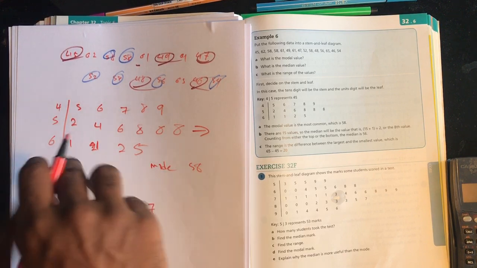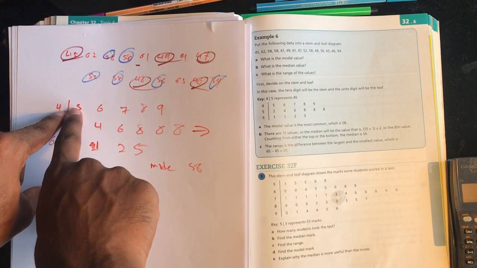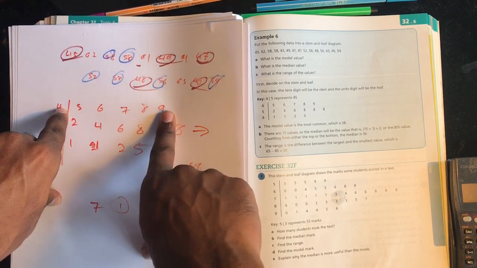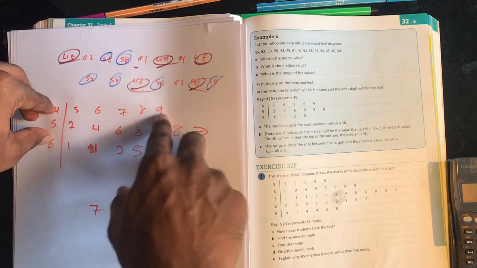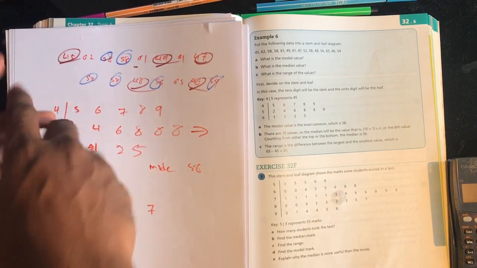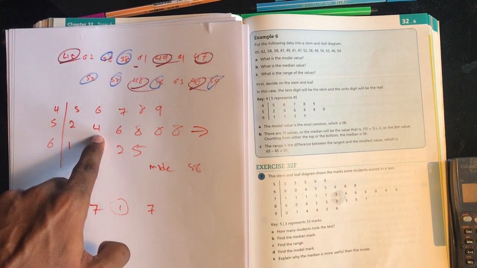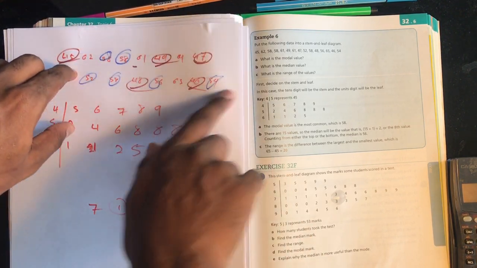As simple as that. I know some of you will be confused about how we actually do it, because this is 45, that's how you read it. This is 46, this is 47, this is 48, this is 49. But in the stem leaf diagram we take out the 4 and just put the number inside. So it's the same thing, if you arrange it, it's going to be the same. So you see, 45, then 52, 54, 56, 58, 58, 58.